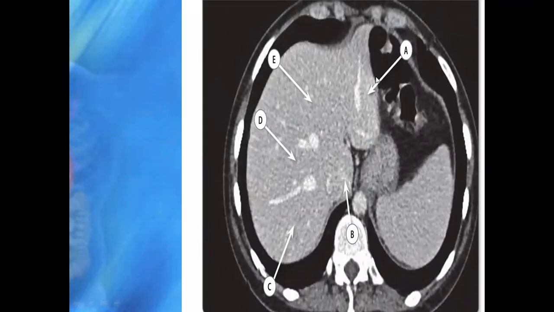This is segment A, segment 2 of the liver. Yes. Okay.